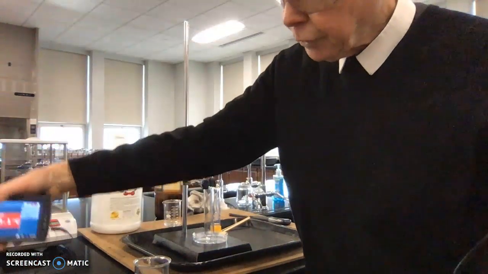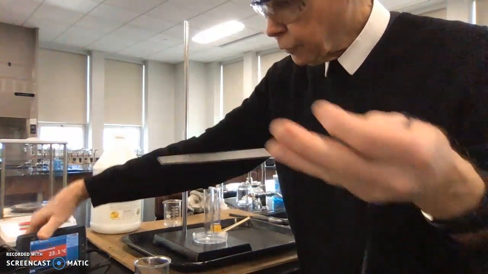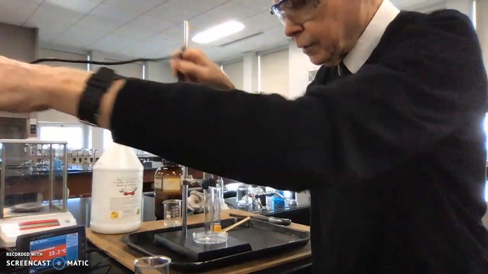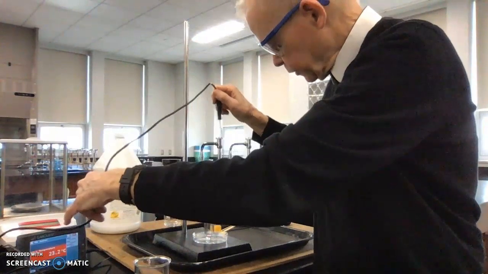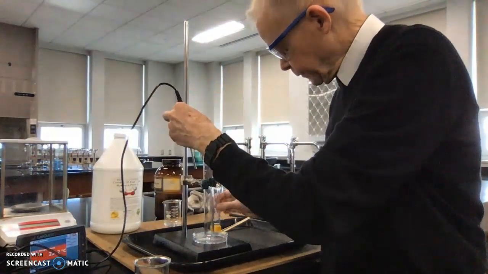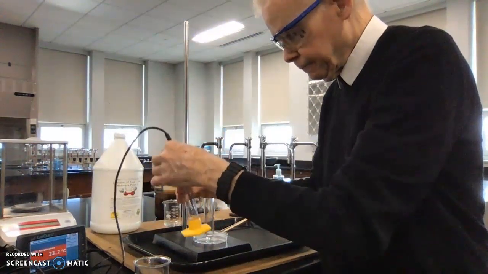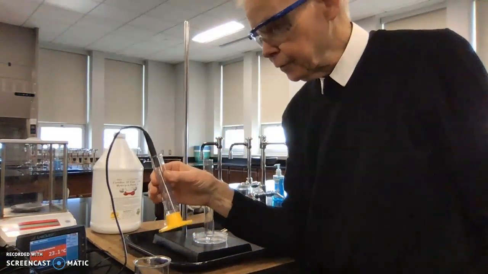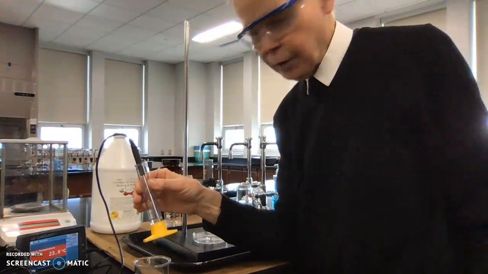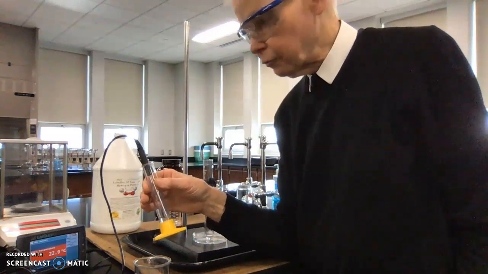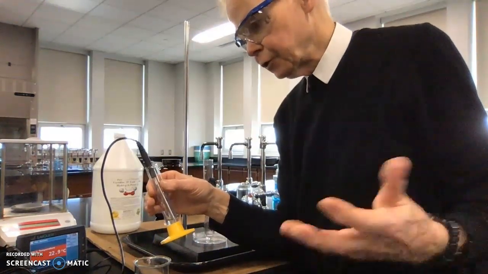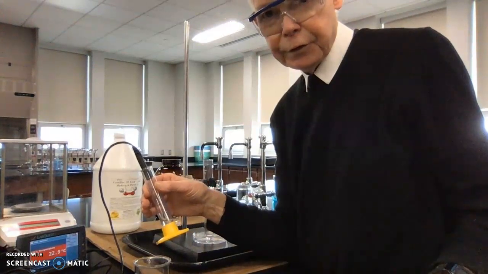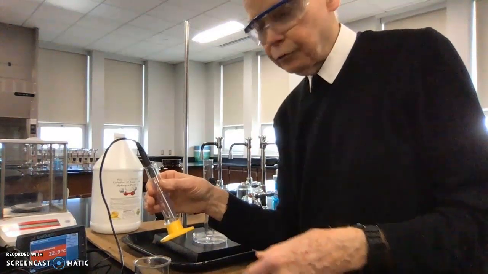So it's reading pretty close to room temperature. I'm going to put that into our peroxide just to see what the temperature of the peroxide is. So it's down in the graduated cylinder. It takes about 10 seconds for the temperature probe to register. And it's reading 22.9, 23 degrees Celsius. So it's pretty close to the room conditions also.